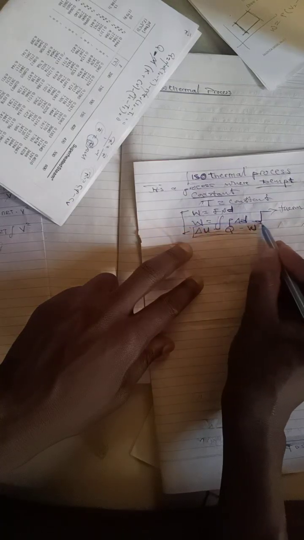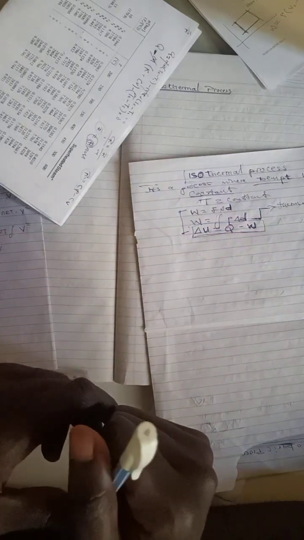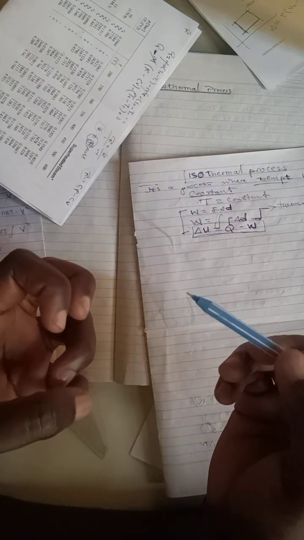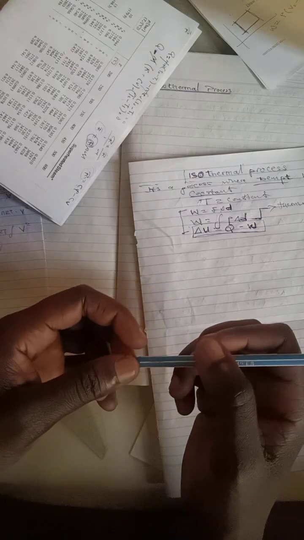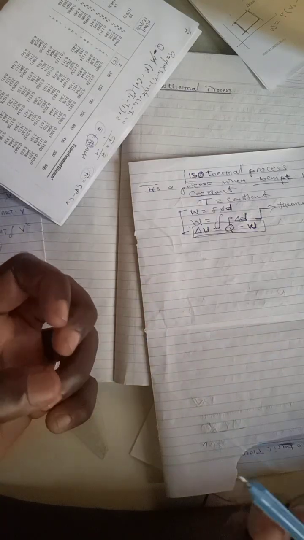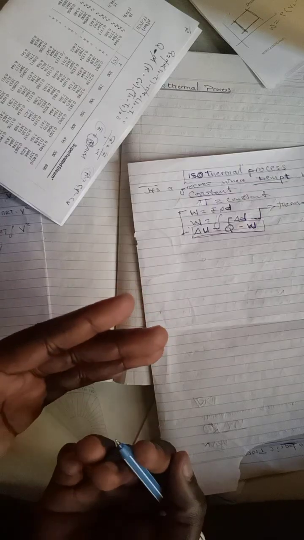It states that the change in internal energy is equal to the heat added to the system minus the work done. The change in internal energy is equal to the heat supplied, or rather applied, to the system minus the work done. That is the first law of thermodynamics.